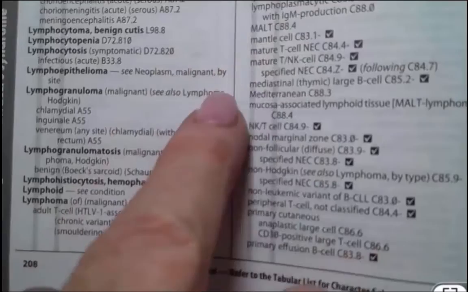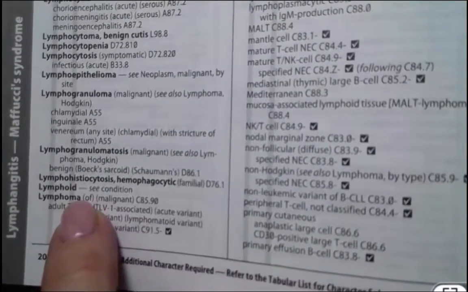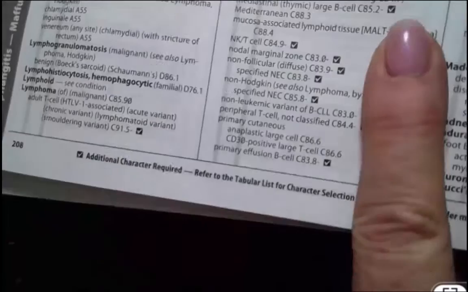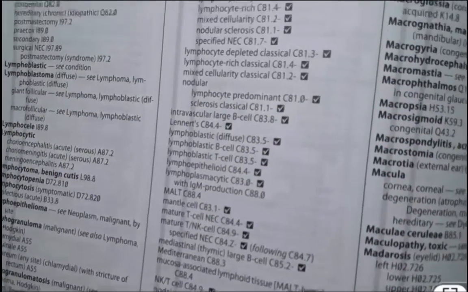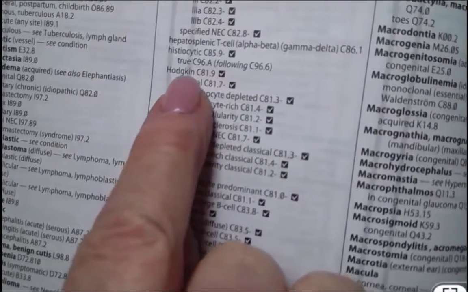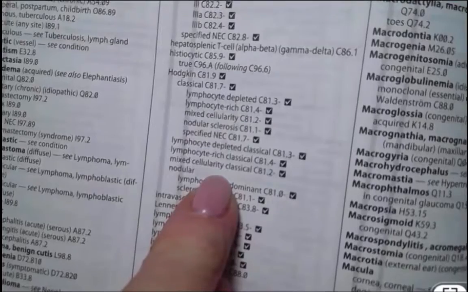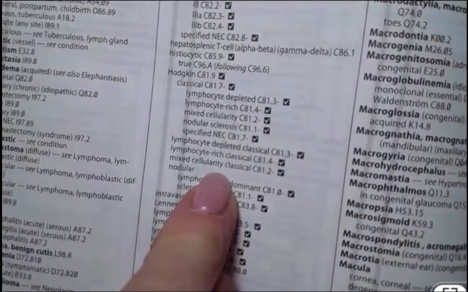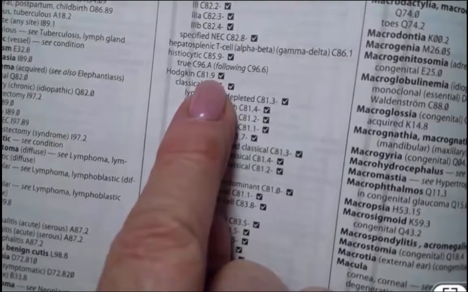So in the alphabetical index, we look up lymphoma at the very bottom of this page, and we're going to move up until we find Hodgkin's. Here it is, Hodgkin's. As you see, there are so many sub-classifications, but the medical record documentation in this particular exercise doesn't give us very much specificity. So we're going to choose the less specific, C81.9.